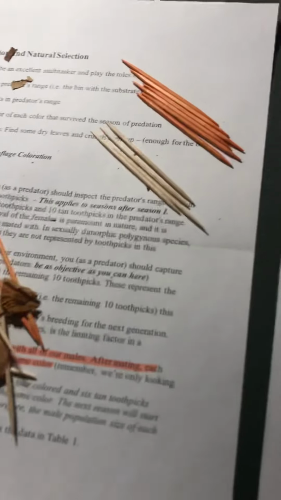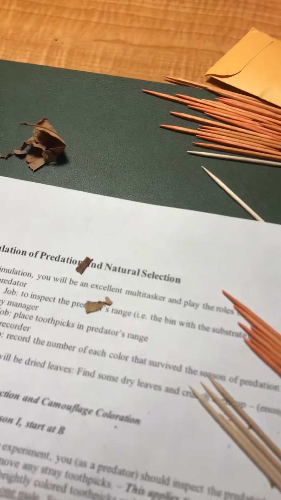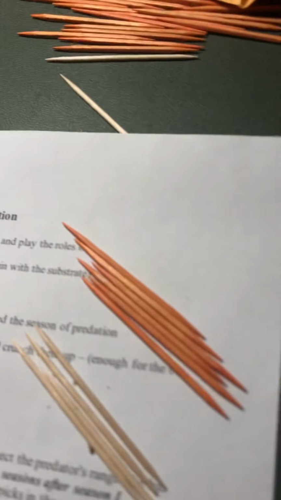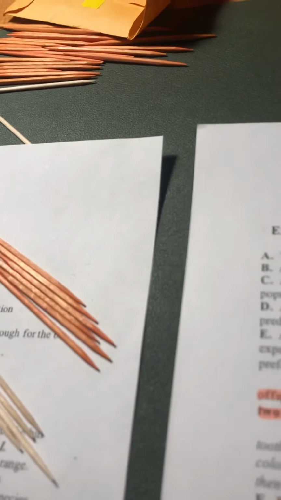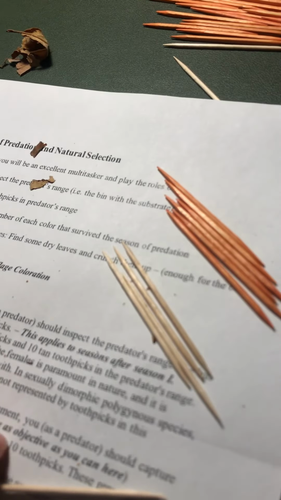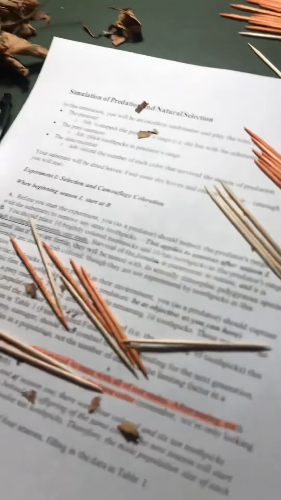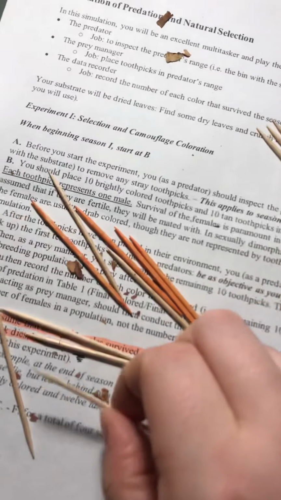Gonna make a mess. So we're just gonna live with that. Alright, so I've gotten all the remaining ones out. I'm so sorry about my camera skills. It's just me.